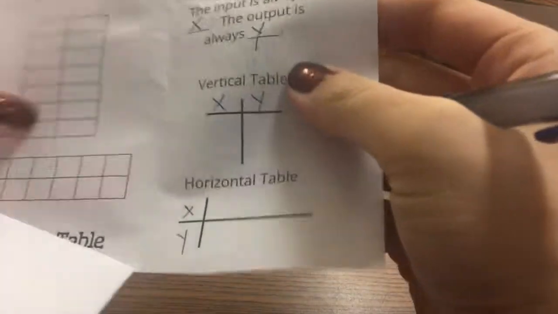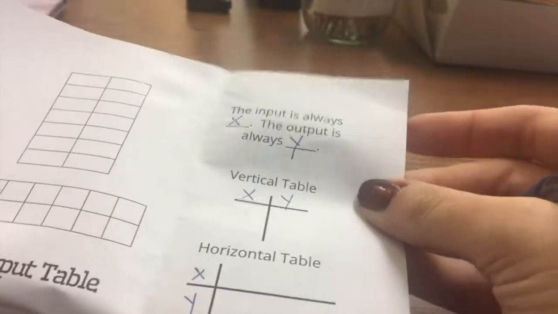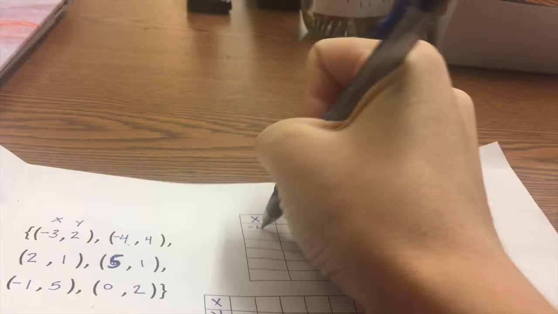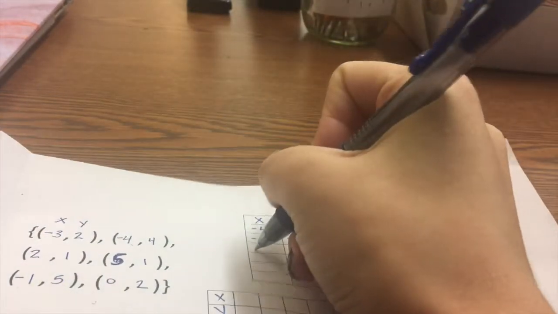So take a moment to transfer your ordered pairs from here into the table here. Remember, in general, your x values are going to go in order. So for x and y, we'll start with our lowest x value. So that would be -4, then -3, -1, 0, 2, and 5.